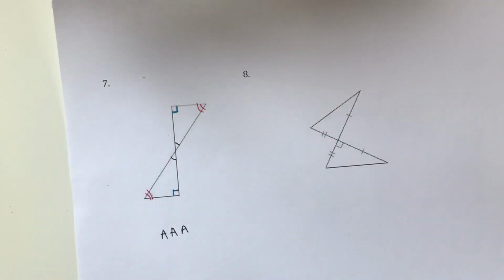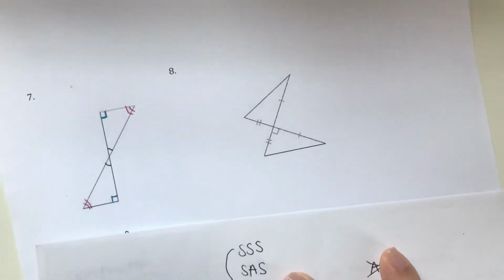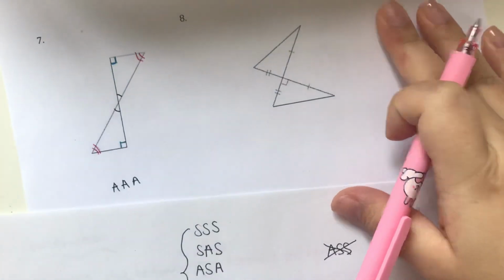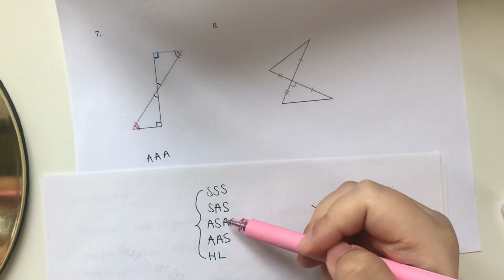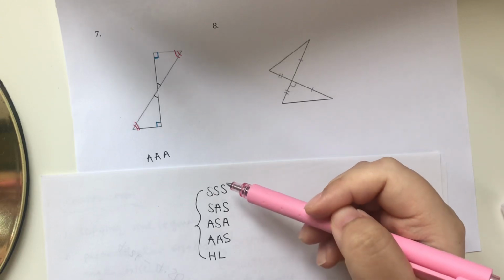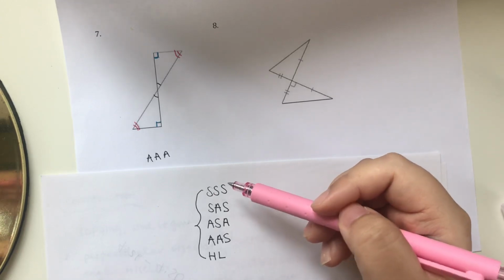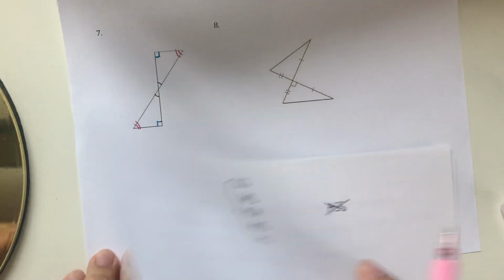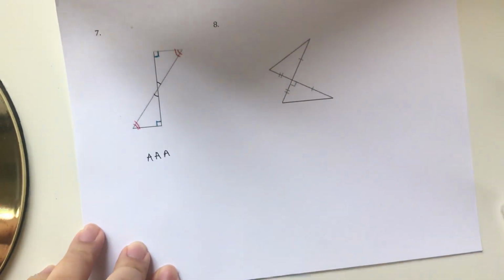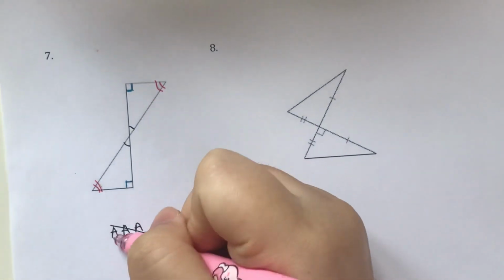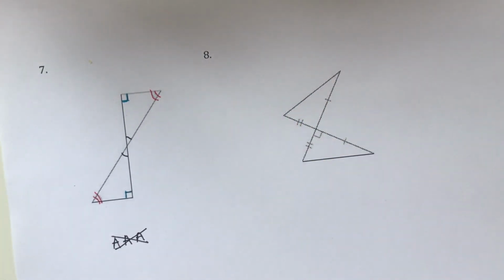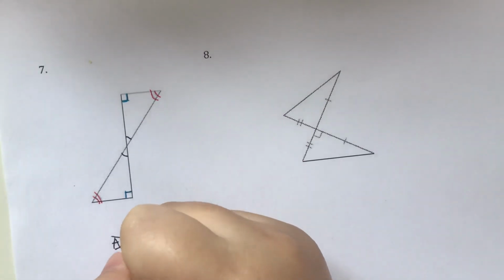Now, I'm going to whip back my paper. Let me zoom out because you can't really see. Is there angle, angle, angle in here? They didn't give it to me. This is not one of the methods. So you cannot say that these two triangles are congruent. Nope. These two triangles are only similar.